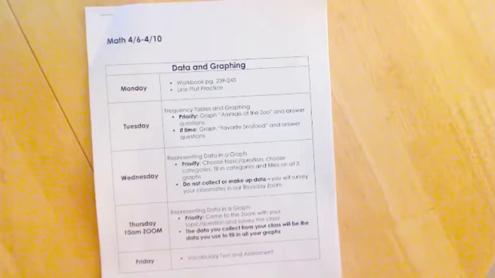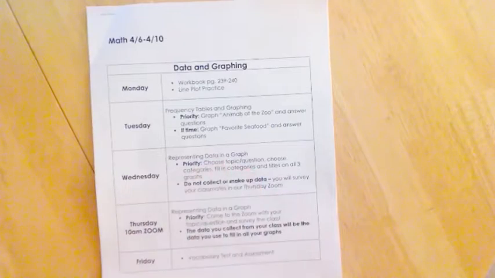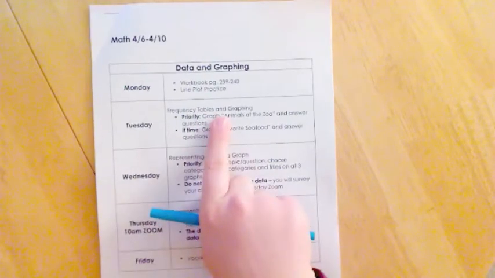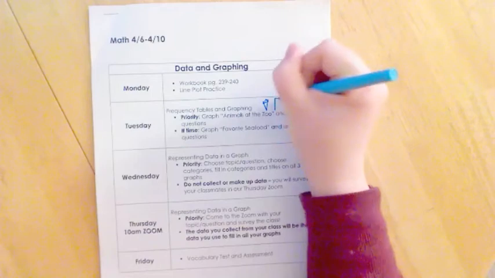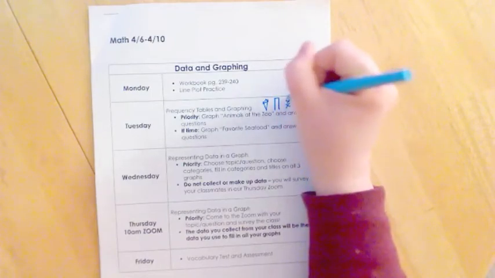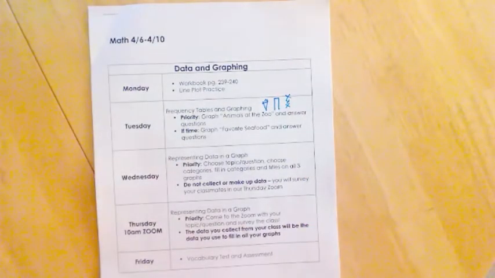Welcome back to Math, guys, and all you need this week is your packet, pretty much for the rest of the week, and a pencil. Let me show you what we're going to do today. We are going to practice our graphing using all three graphs. We're going to use pictures, bar graphs, and line plots. Okay, so remember all your knowledge.